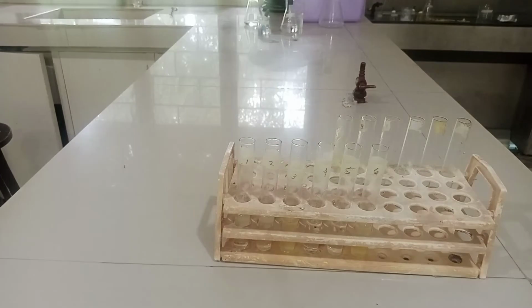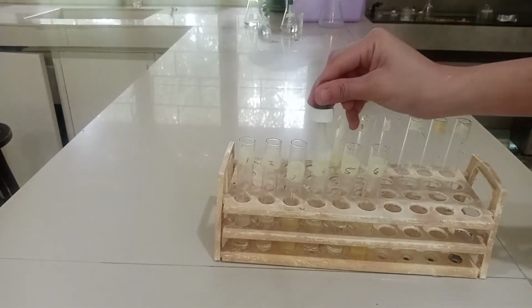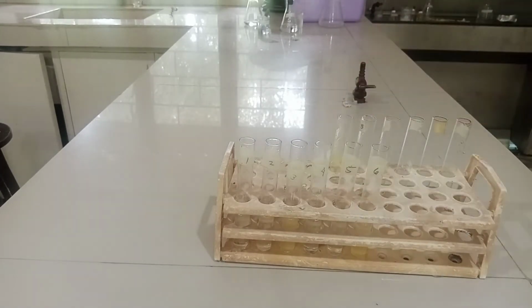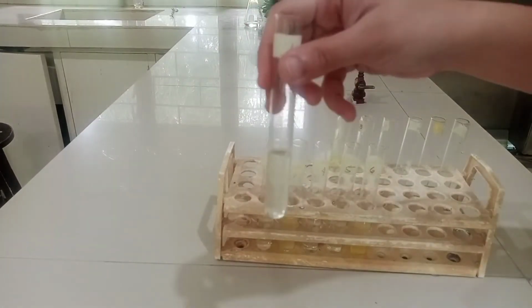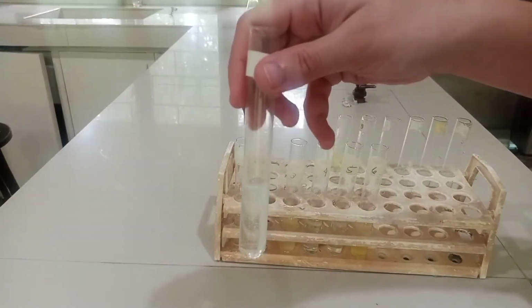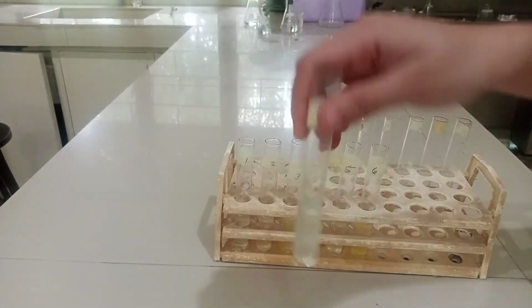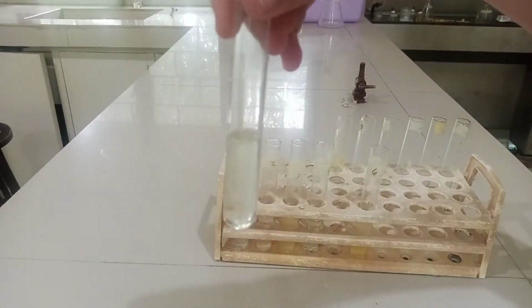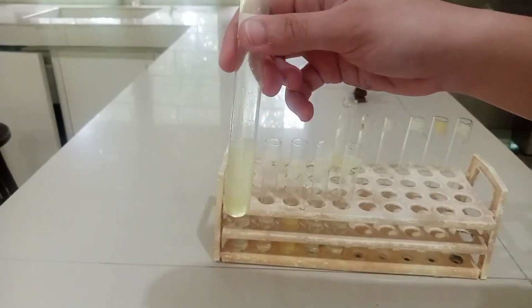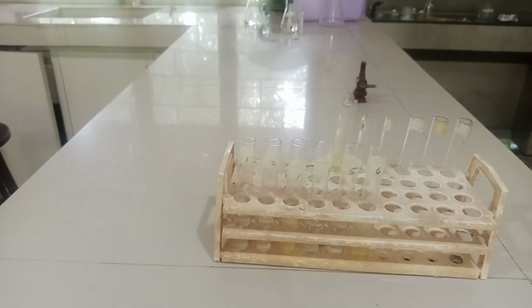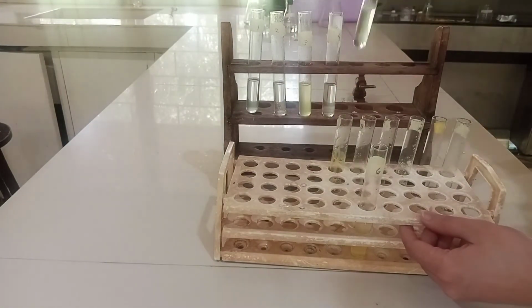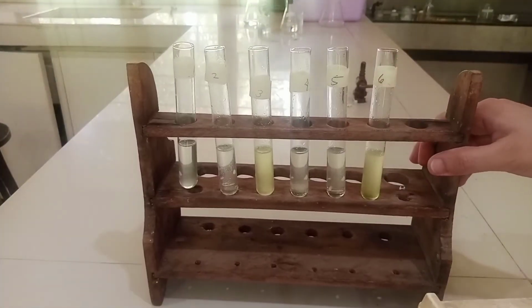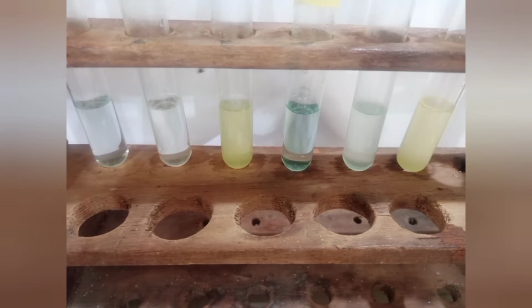After cooling, add 0.5 ml of an ascorbic acid solution and mix the contents thoroughly. Wait 20 minutes for color development. Record your observations on the report sheets.